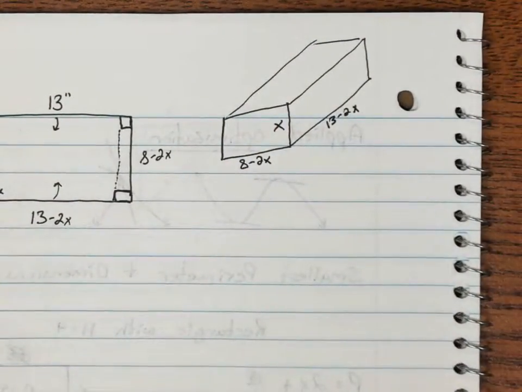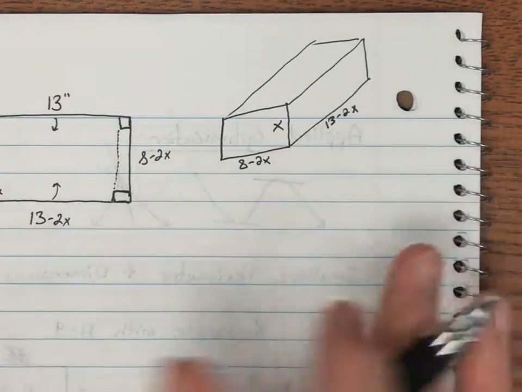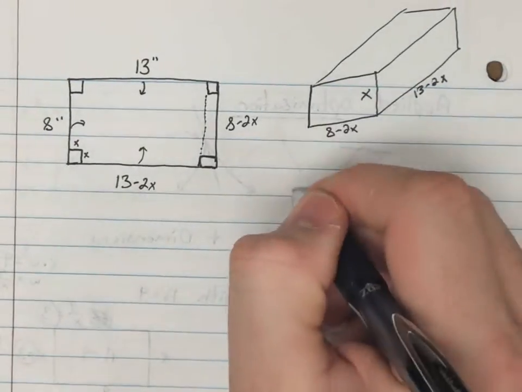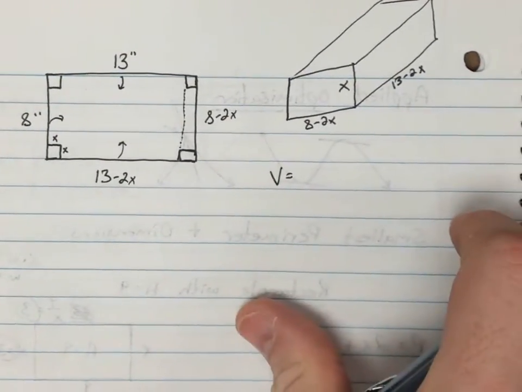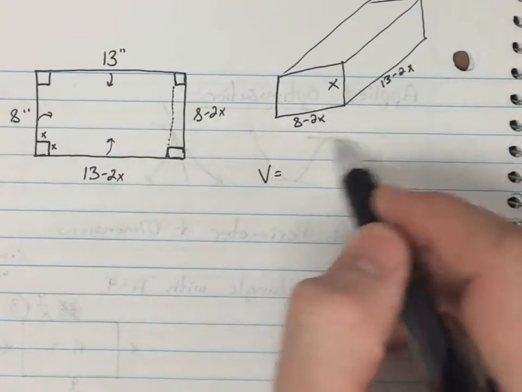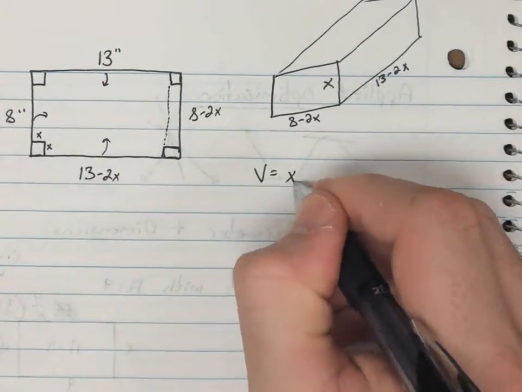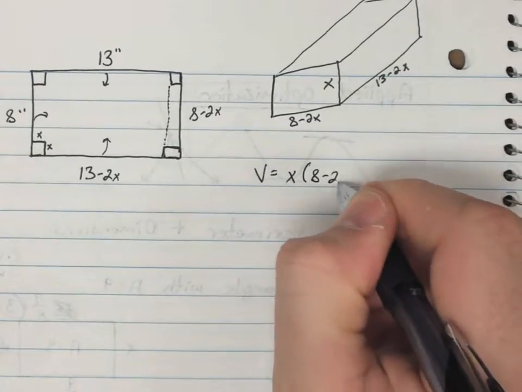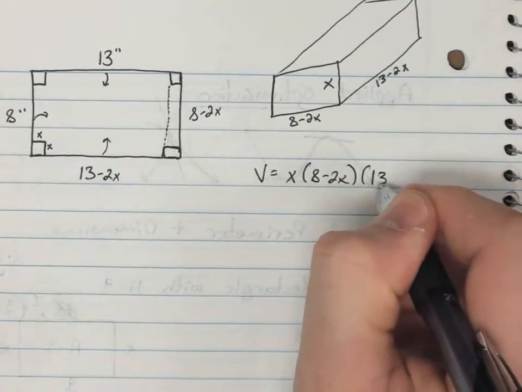We want to maximize volume. We want the volume that's going to be largest. How big of an x do we need to maximize volume? So first off, let's actually find a formula for volume. Length times width times height, or the area of the base times the height. So that'd be x times 8 minus 2x times 13 minus 2x.